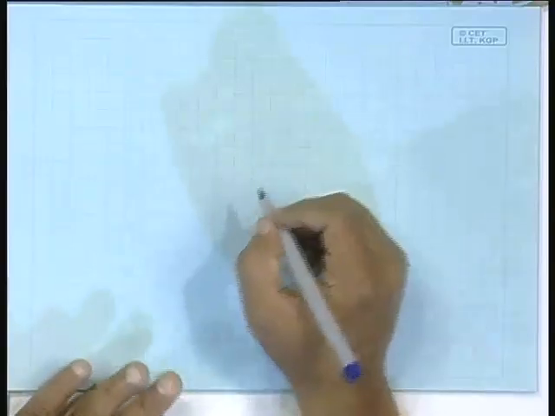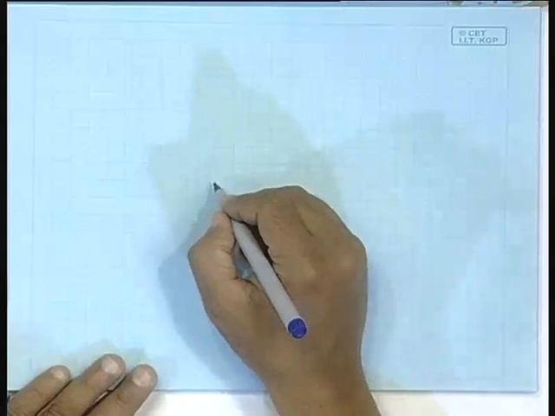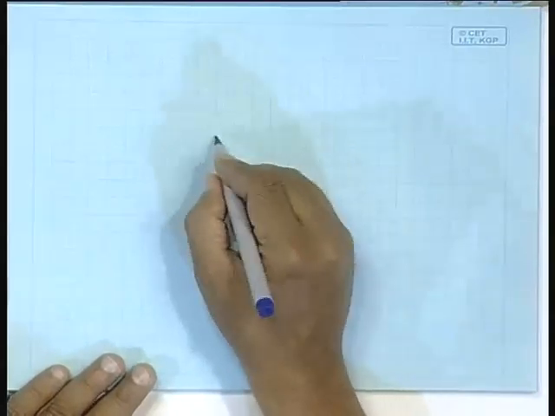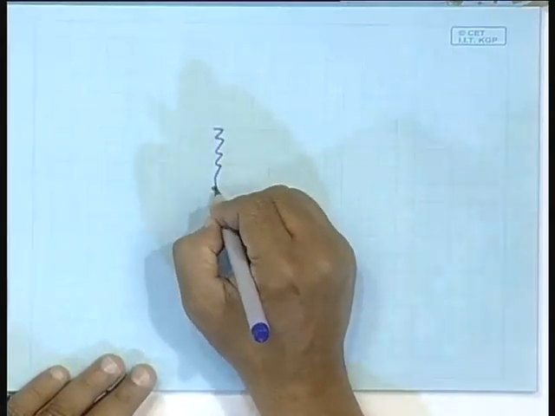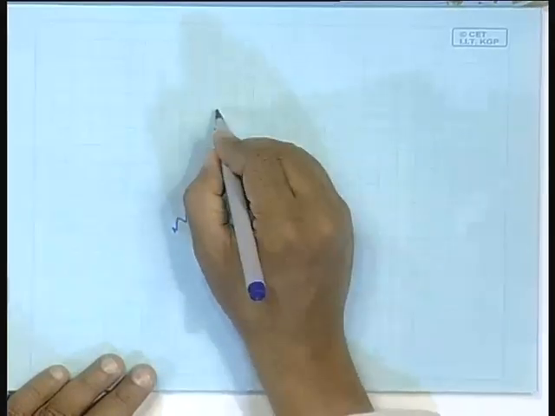Now, inside these anisotropic materials, the spring constant is different in different directions. So, you can think of the electrons inside this birefringent material as being bound by springs which have different spring constants in different directions.